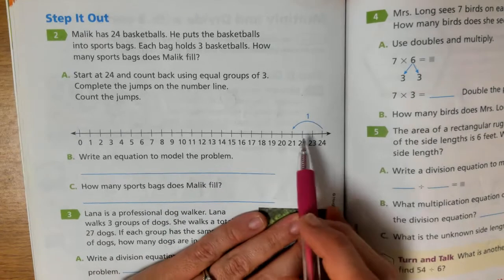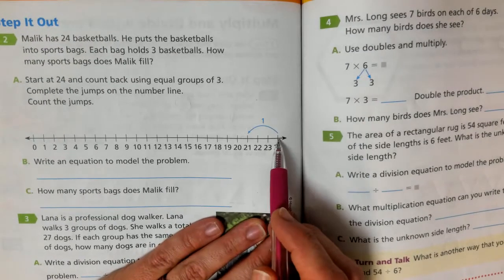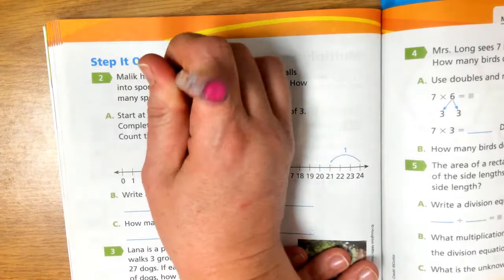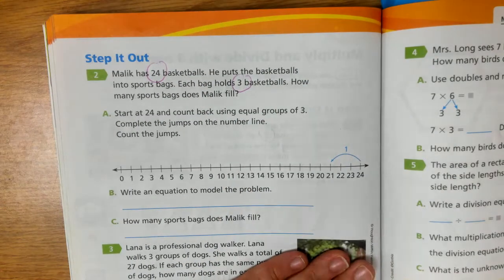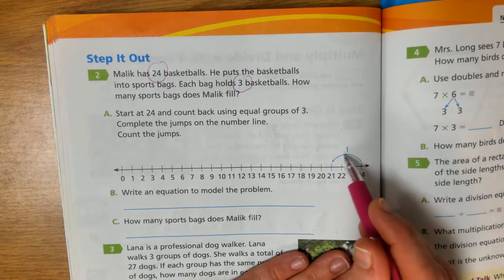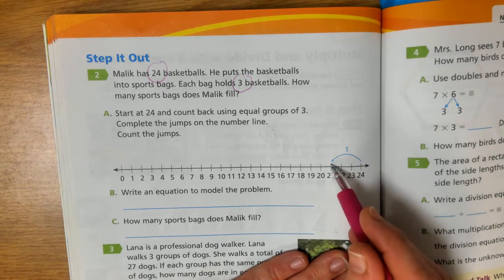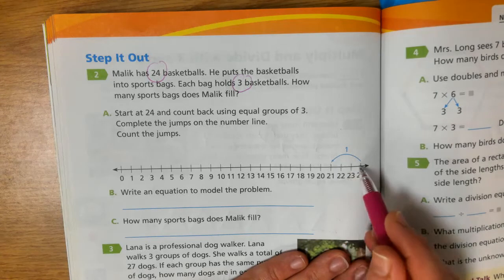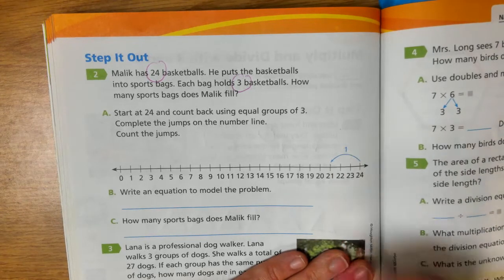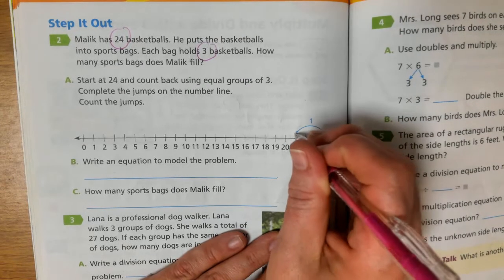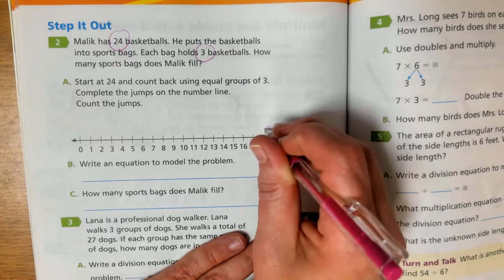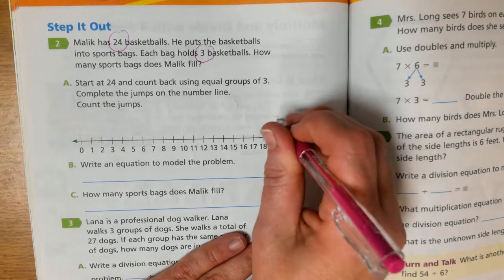So we can see they did the first jump for us, right? We started at 24, and remember he has 24 basketballs, and each bag can have 3. So that's why we're starting at 24, and we're going to go back 3, because that's going to be each 3 basketballs, and this is going to be how many bags we have. Okay? So we went from 24 to 21. Now we're going to go from 21 to 18. So that'll be our second jump.